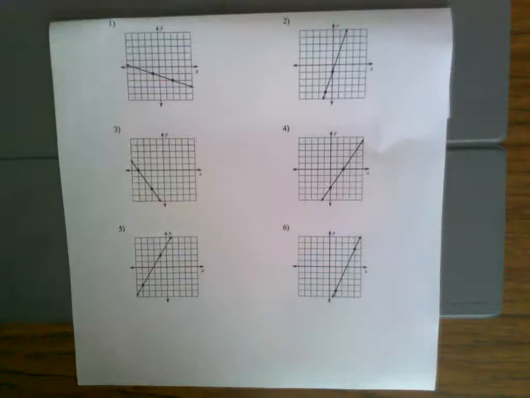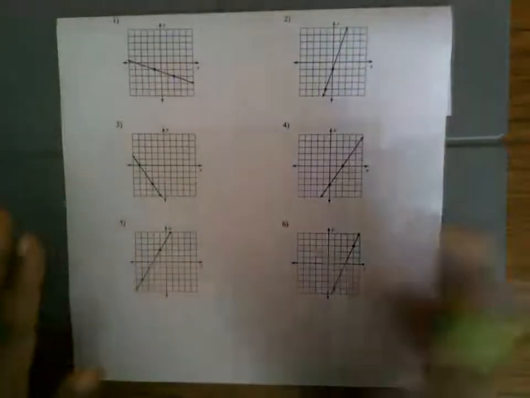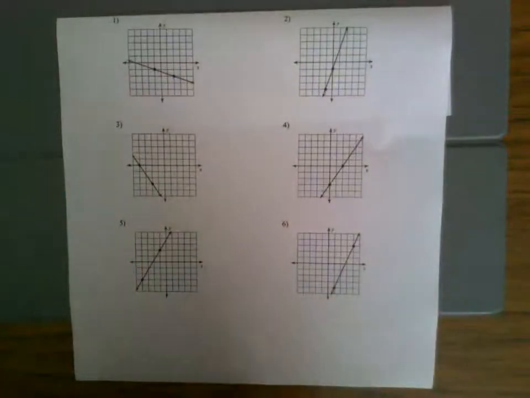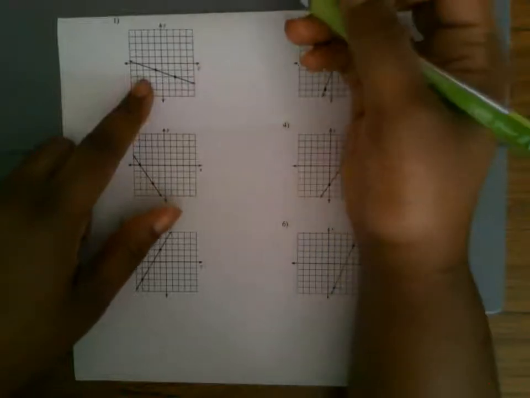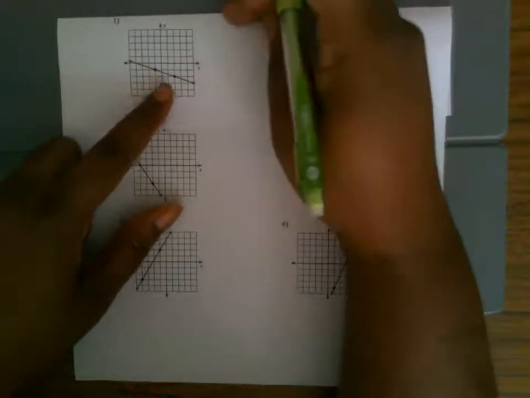Okay, now we're going to do some examples of writing equations from a graph. You don't have to write any of this down. All I want you to do is just listen, please. When you're writing an equation from a graph, you're going to use those same 3 steps that we talked about in our notes.